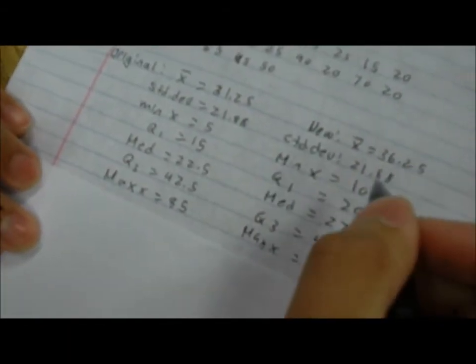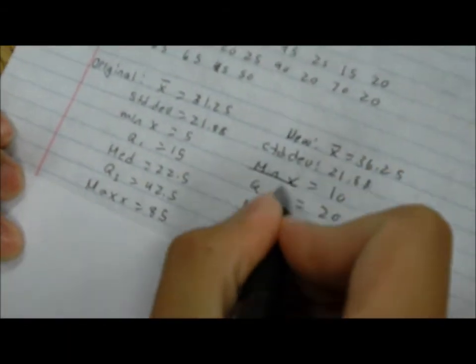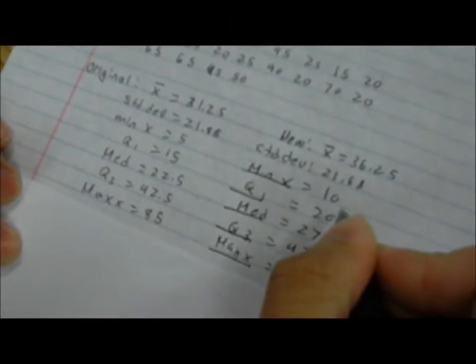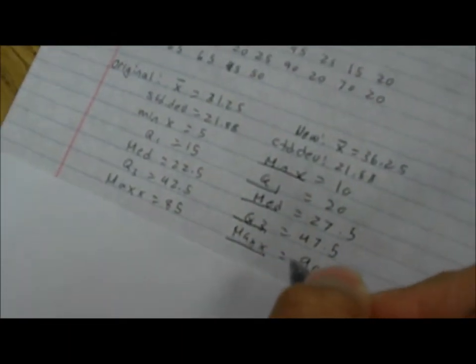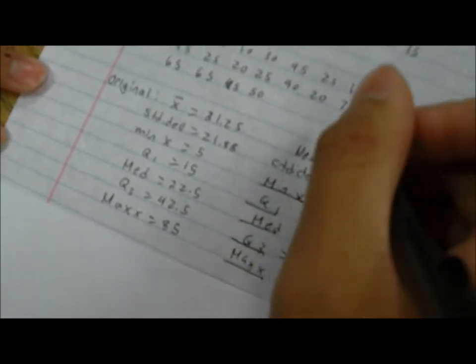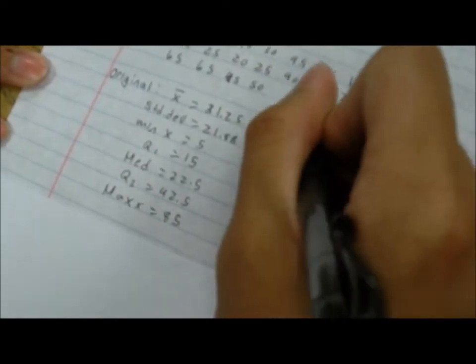You can see in the original and the new, the only thing that changes is the 5-number summary, which is the minimum, Q1, median, Q3, and max. They all are added 5. Adding or subtracting by a constant does not change the mean or the standard deviation.